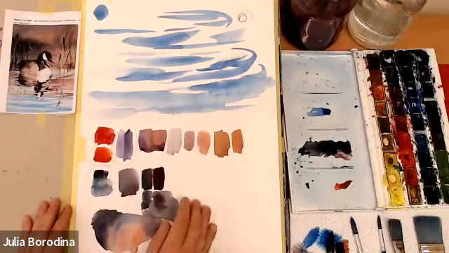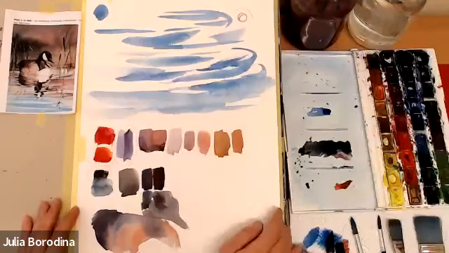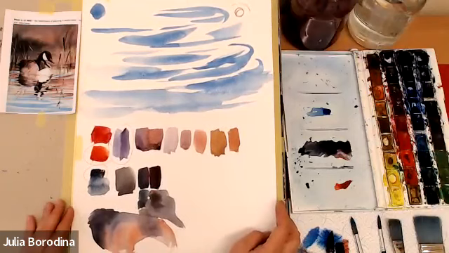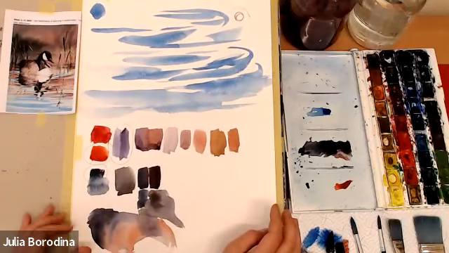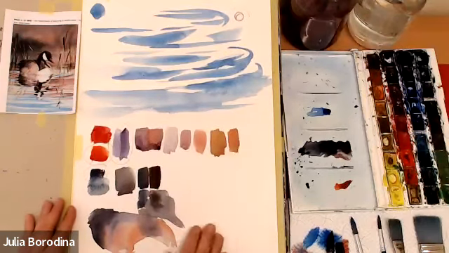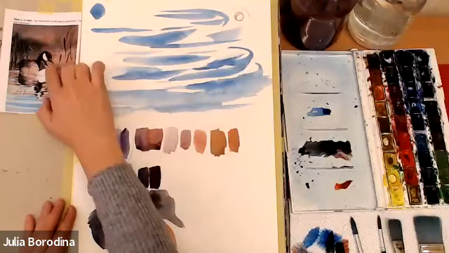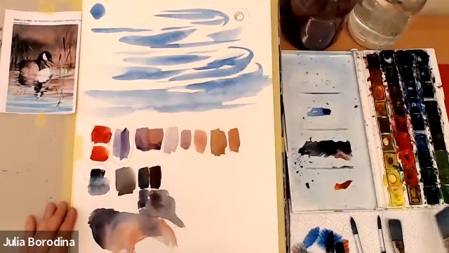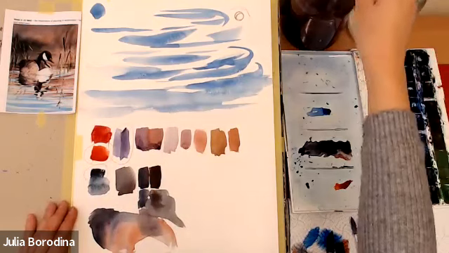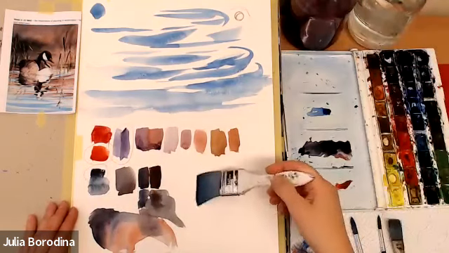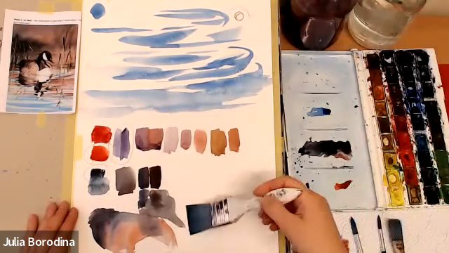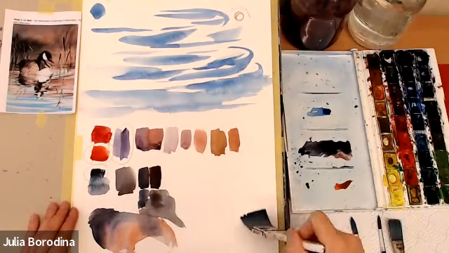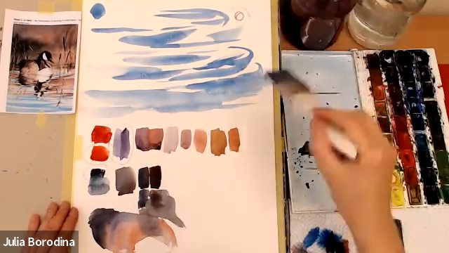Now, the rest of the paper I've got here in the left corner. You might want to have a different piece if you haven't got anything spare left. I'm going to practice that background we have behind the bird. So I'll need my wash brush, and I'll need to apply the water there thoroughly, really well.